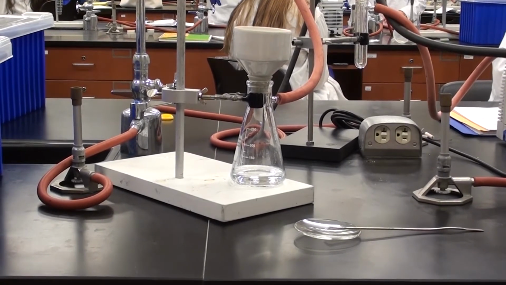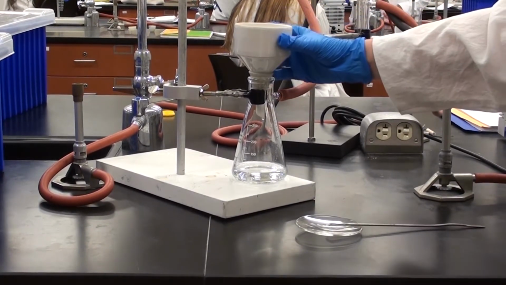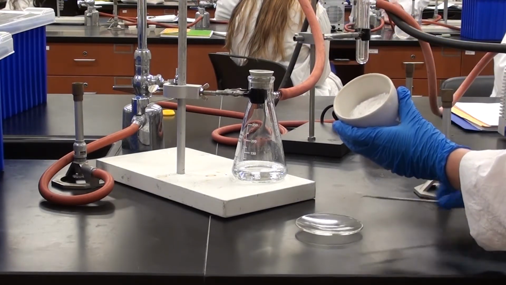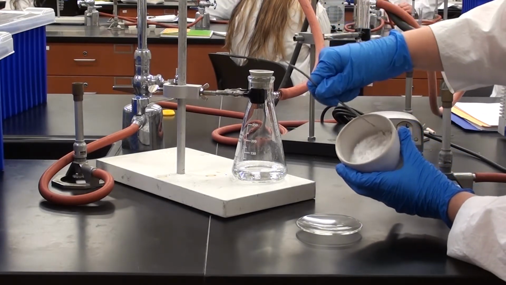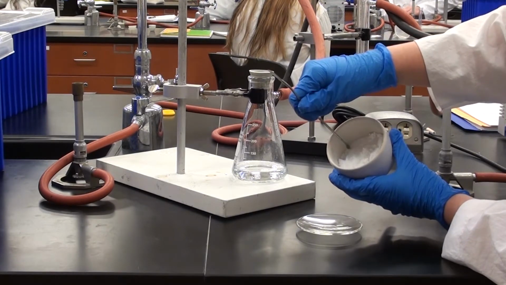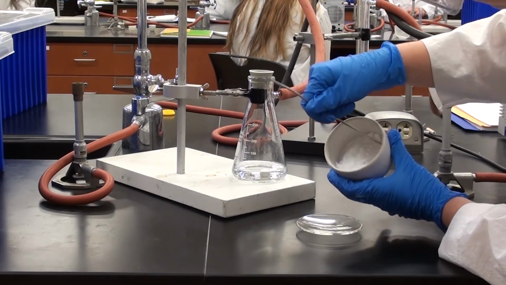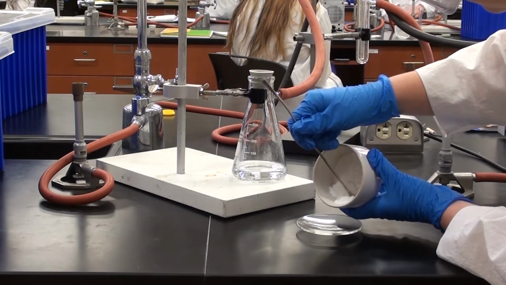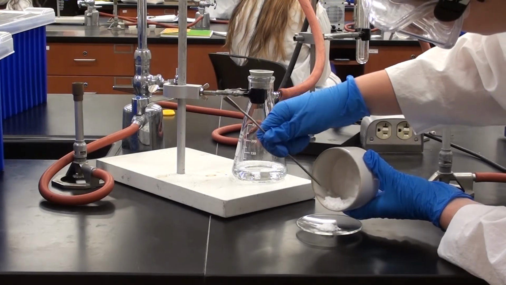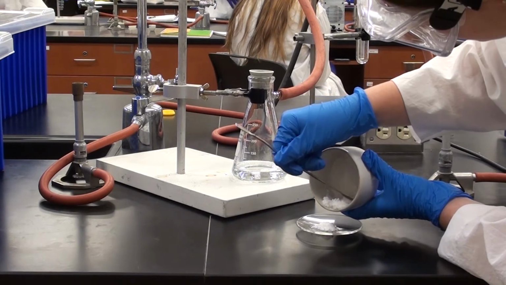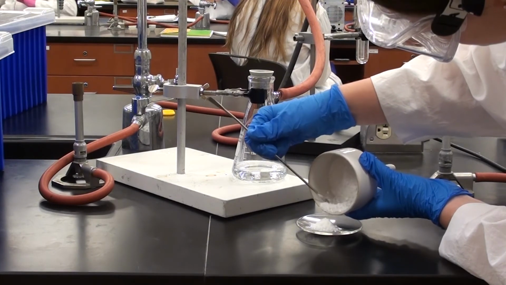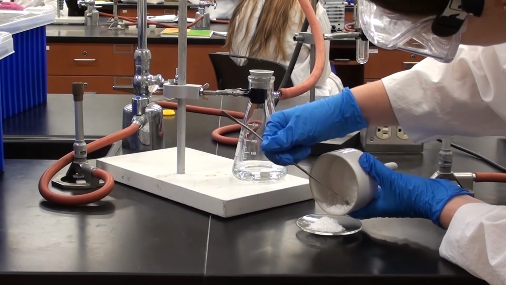So it's been filtering for about 10 minutes now, and Cassidy's going to go ahead and take out the solid and put it onto a watch glass. Now this is not too bad as far as purity goes. We are going to take a melting point of it as well, and we'll get to see what the melting point is, but it hasn't been recrystallized, so it may not be as pure as what we got for the salicylic acid. But she's going to go ahead there and scrape out the solid, and she's going to make sure she doesn't scrape off the filter paper too much, and then she'll take the mass of that and get a melting point.